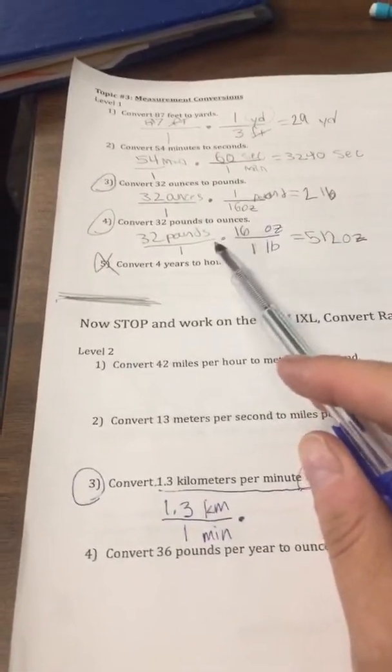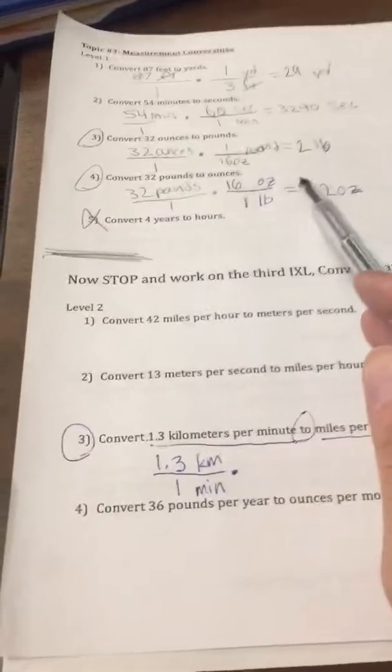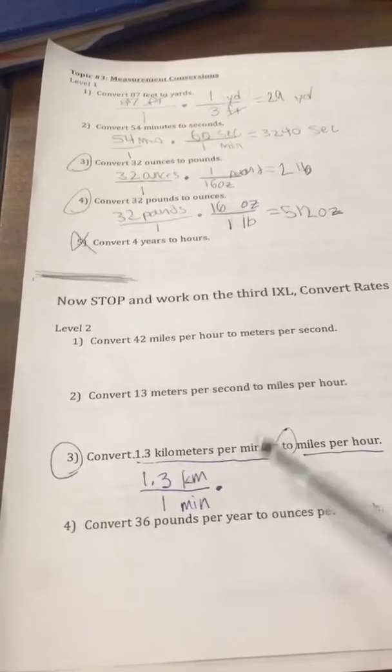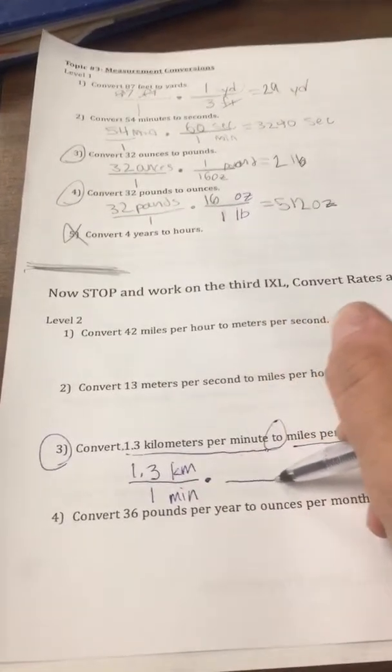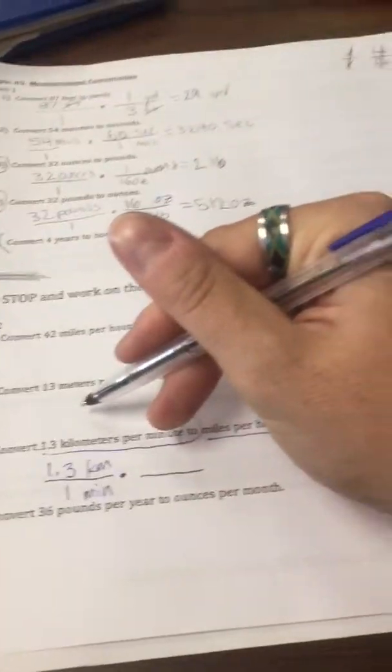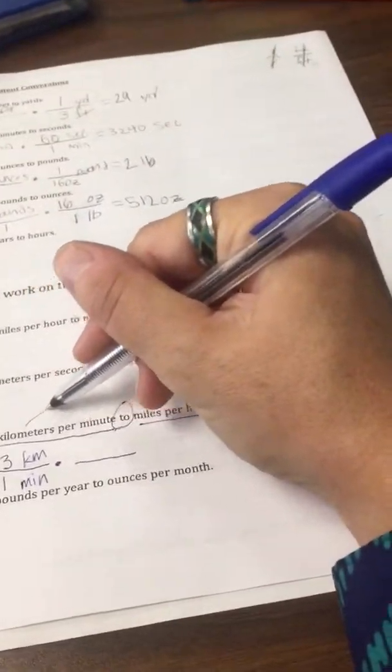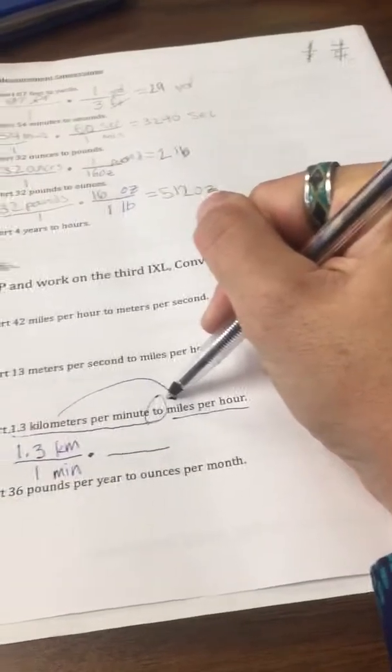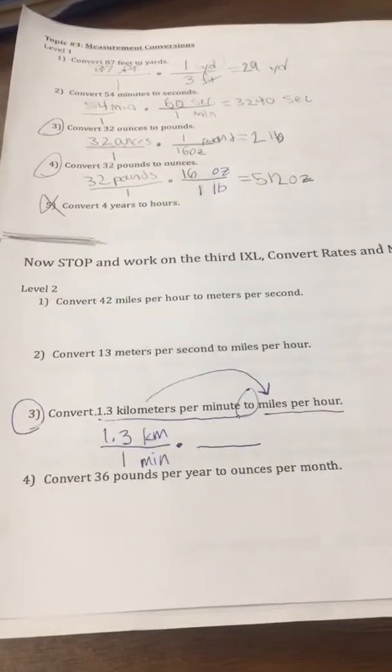Up here, we only did 1 because we're only changing from 1 unit to 1 unit. Here, we're changing 2 units. So we need 2 other fractions after this. I need you to draw this arrow. Kilometers. We're changing into miles. We're going to do that one first.